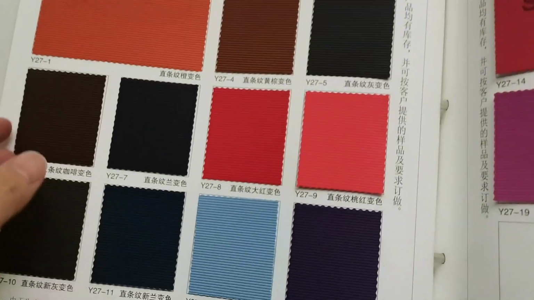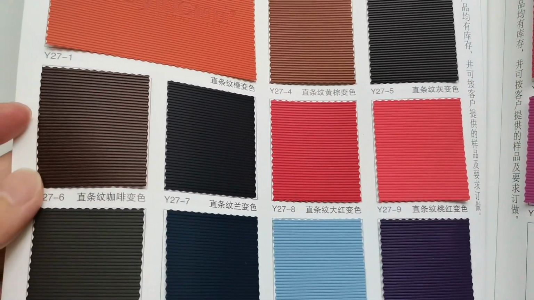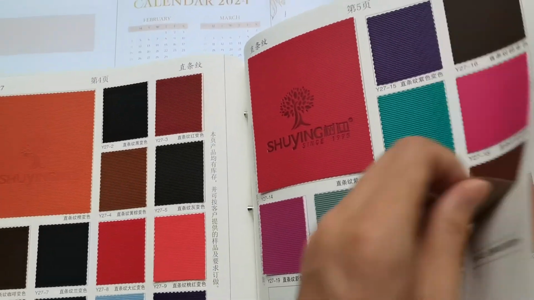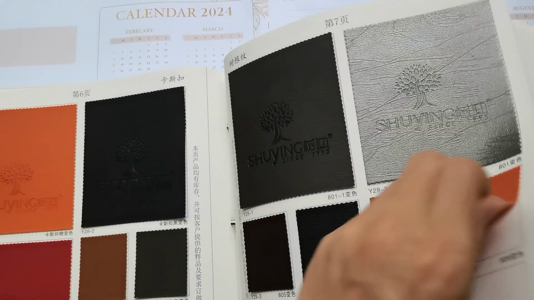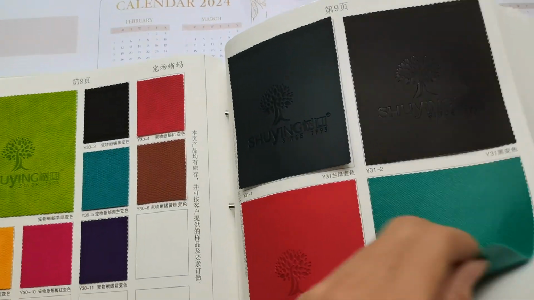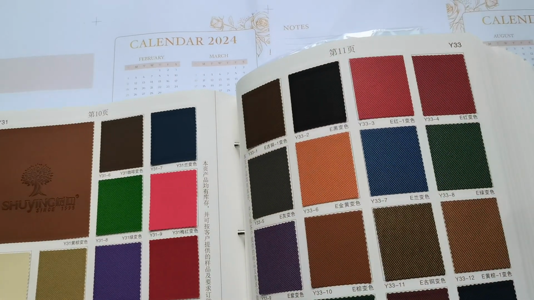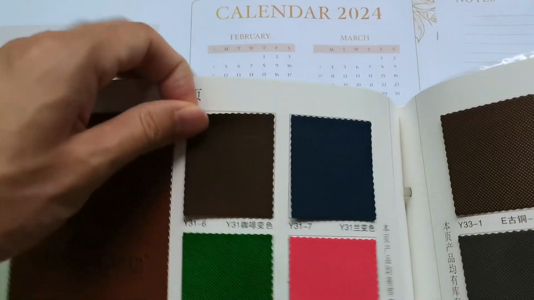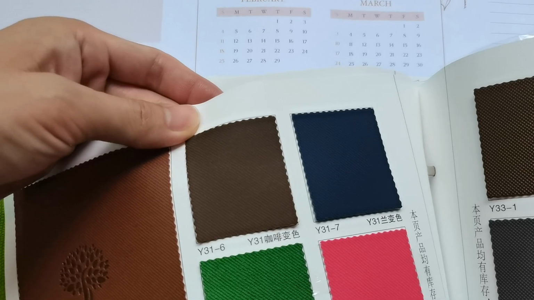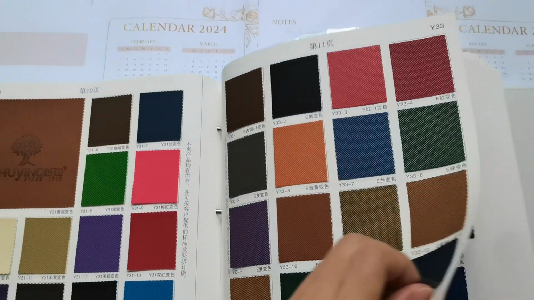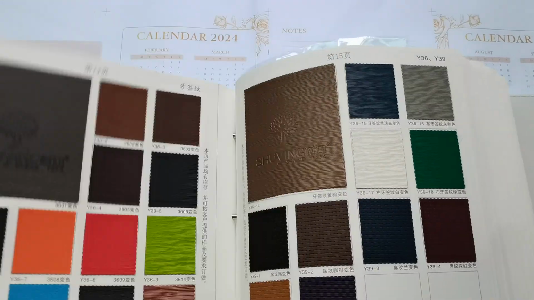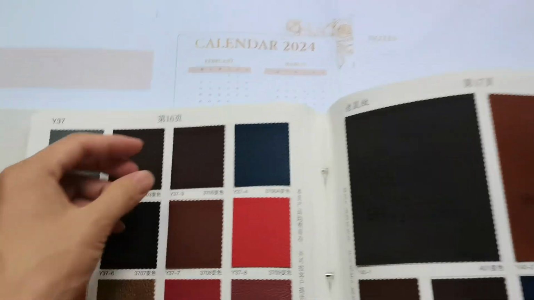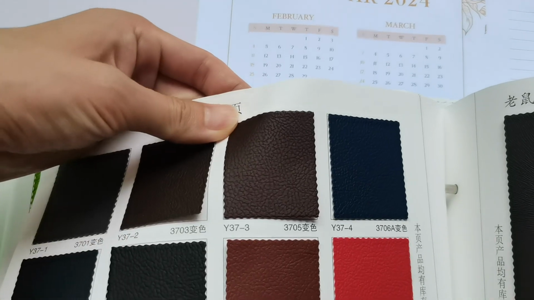For example, this is one coffee color. The texture, you can see the texture. There are many different textures for coffee or beige color. For example, this is coffee color, a different texture. This is the coffee color.